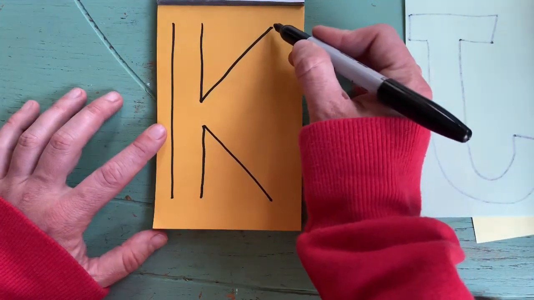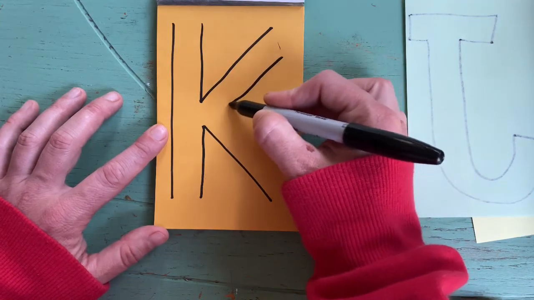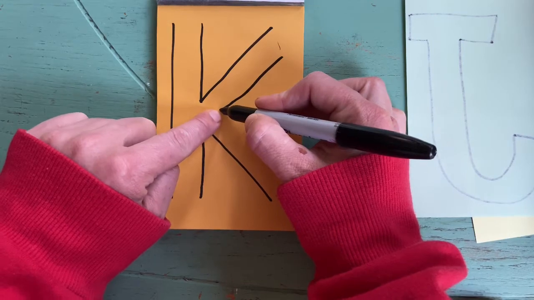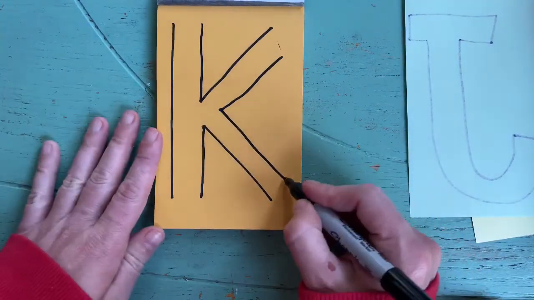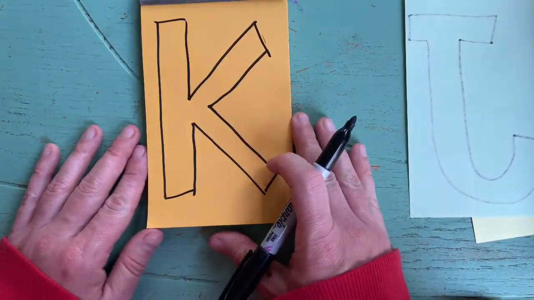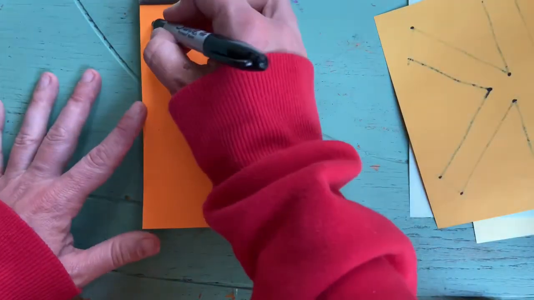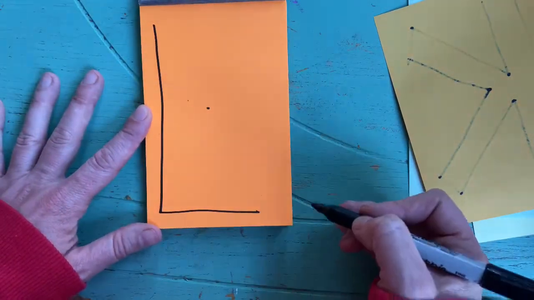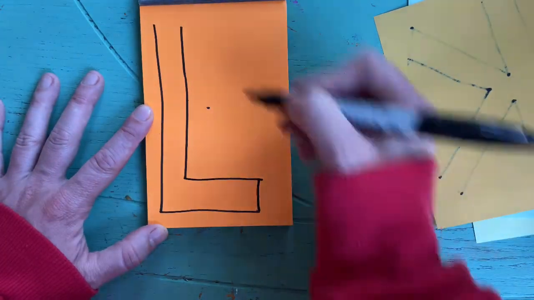Now, where this diagonal line touched the corner, you're gonna come down just a little bit and you're gonna make a diagonal line that goes down, that doesn't touch anything, and then comes down this way. Then you're just gonna make your ends connect. Now an L. So an L is just a big L, and then you're gonna make a little L, and then connect them.